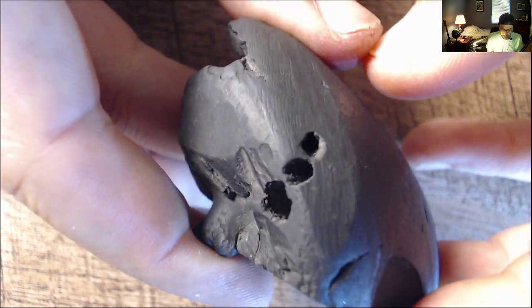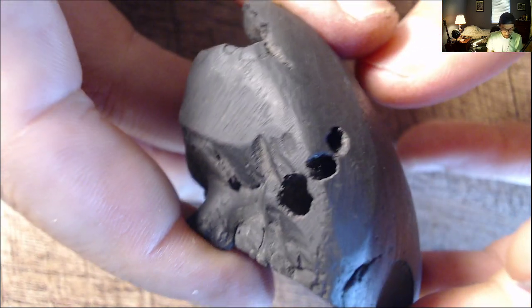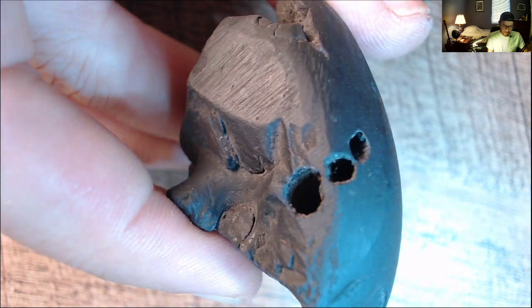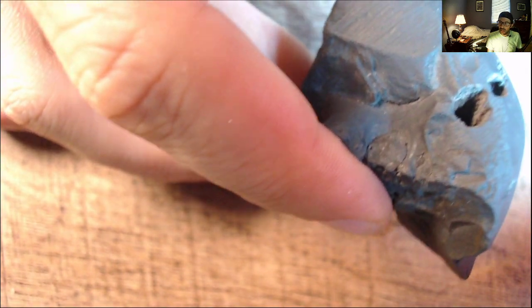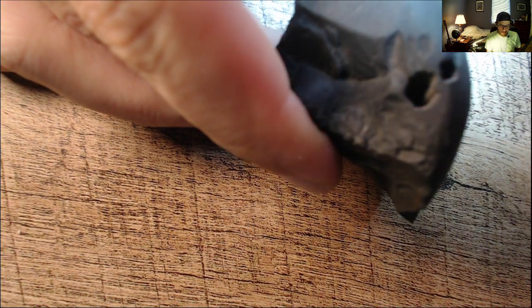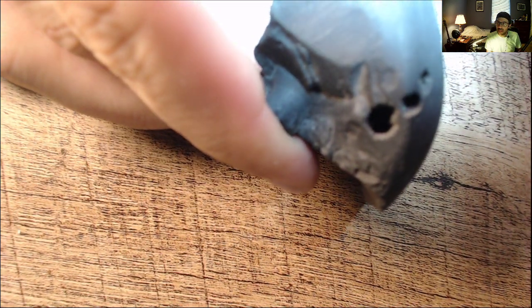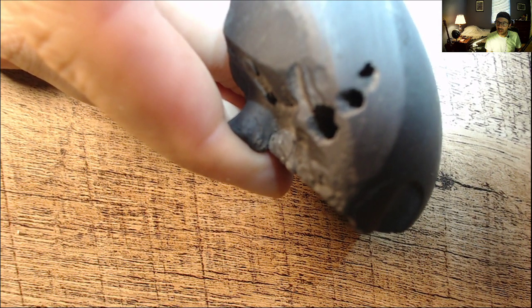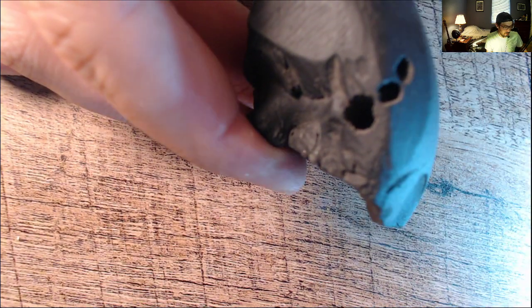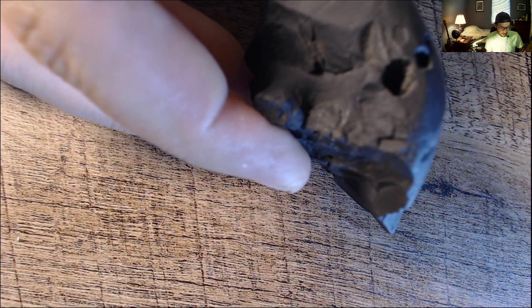Need such a tiny camera to look at this. Oopsie daisy. Oh, it's hard to get the light in there. I'm just curious.